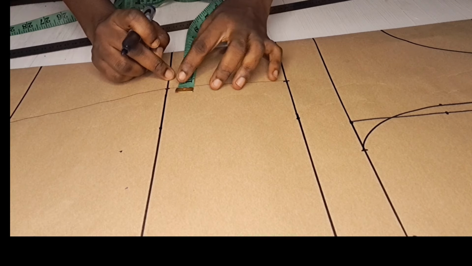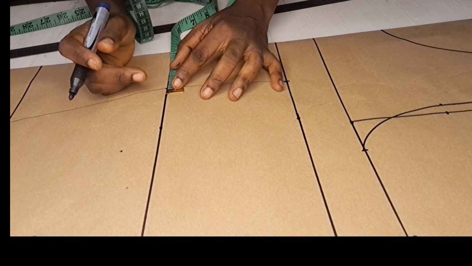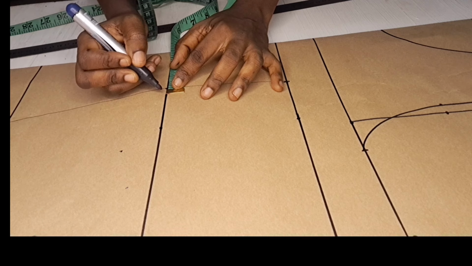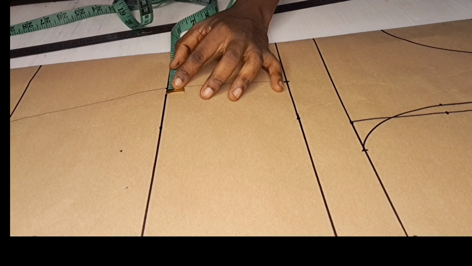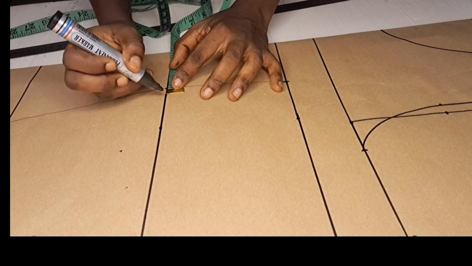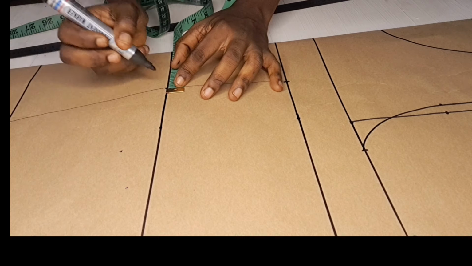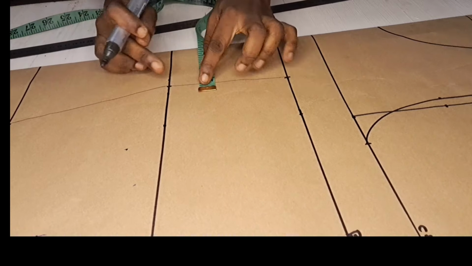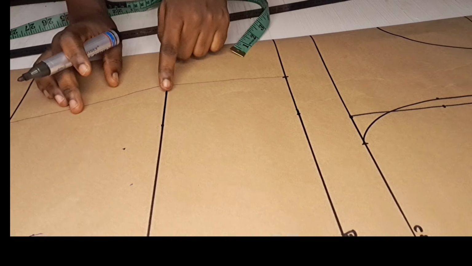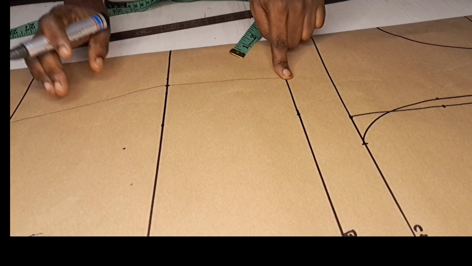All right, now that we are done, we are going to take in our dart, and we usually take in our dart at the waist line, 1/2 inch to the left of that 3-inch point, then 1/2 inch to the right of that 3-inch point.